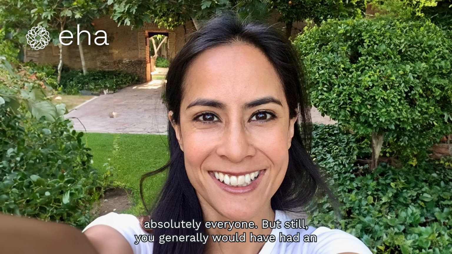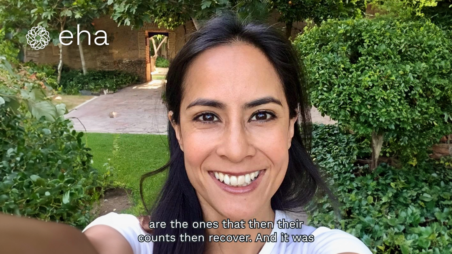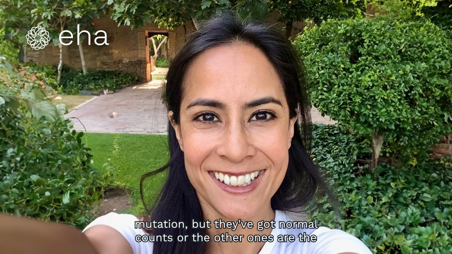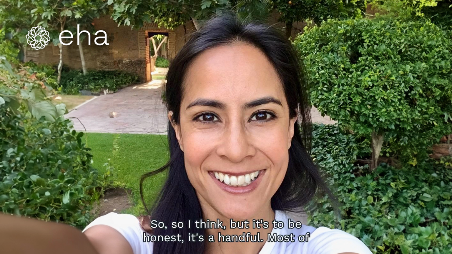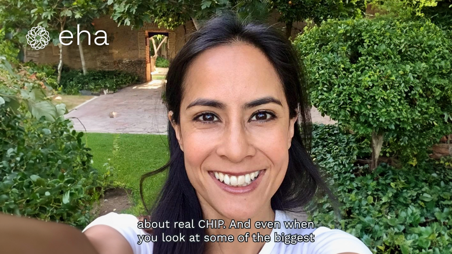They're not totally healthy. So we pick up very little CHIP. For you to get a myeloid panel, there is some filtering. When I was saying earlier, we do loads. We're not crazy. We don't do them on absolutely everyone, but you generally would have had an abnormal full blood count. So the ones that we then call CHIP are the ones whose counts then recover, and it was clearly a reactive course, and then you've picked up a mutation, but they've got normal counts. Or the other ones are the ones that come in query MPN.